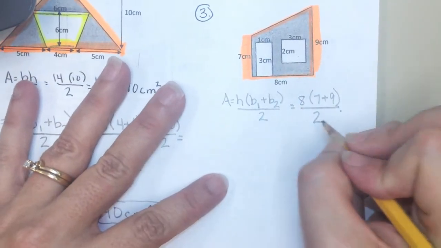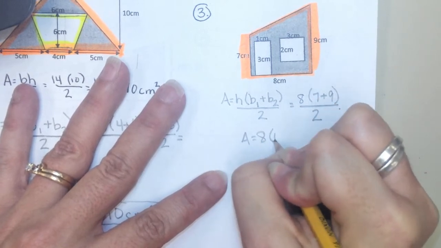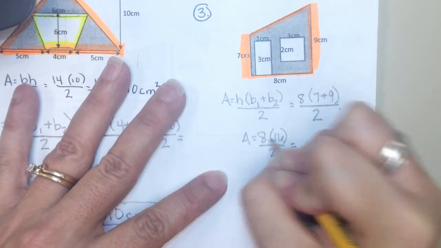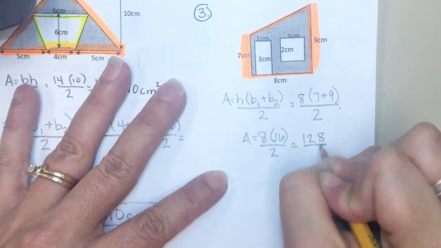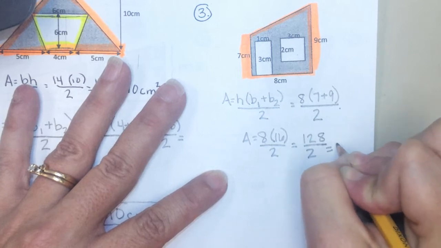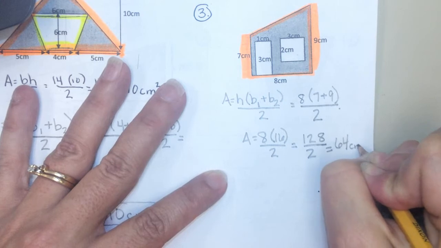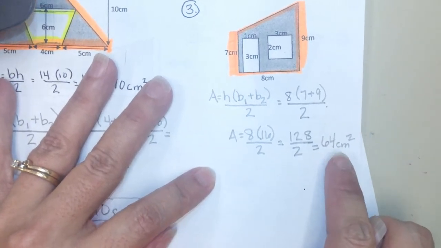Okay, so, one second. Okay, 7 and 9, 16. 16 times 8, I think it's 128, divided by 2 is 64. Okay. Centimeters squared. Now that's the trapezoid.